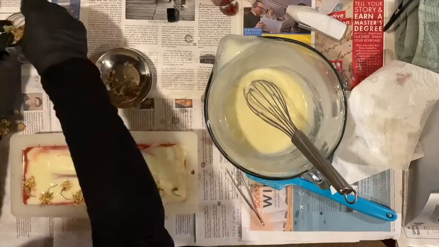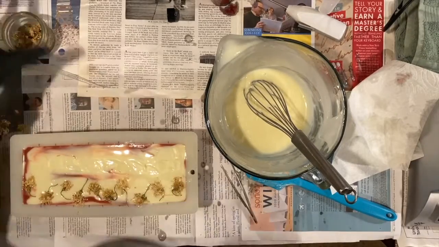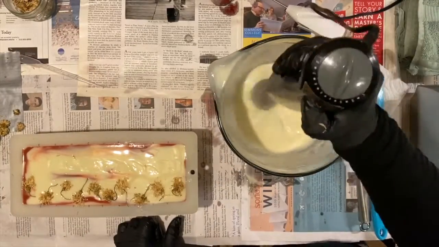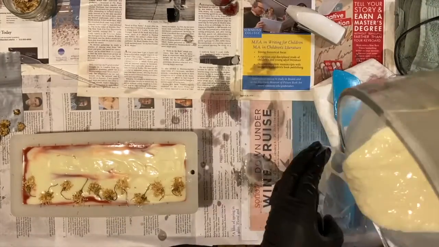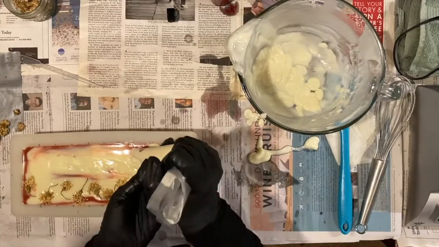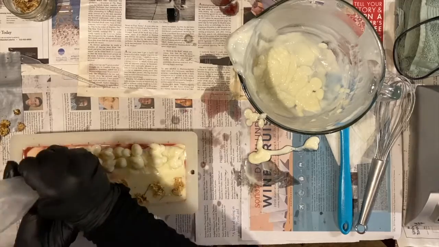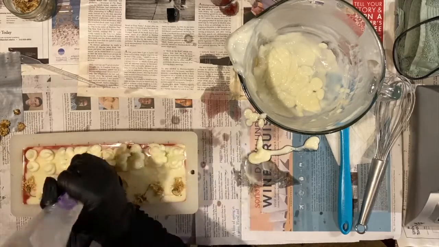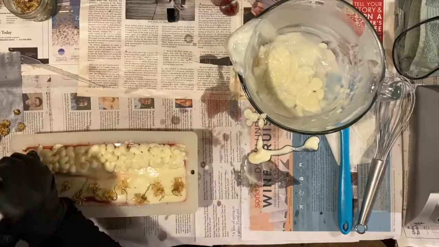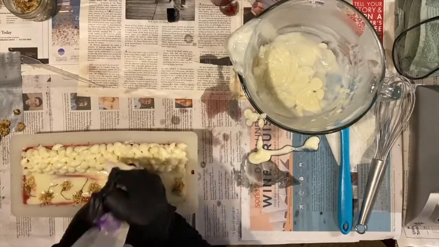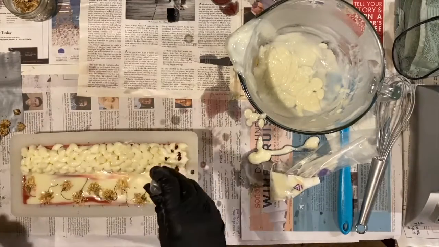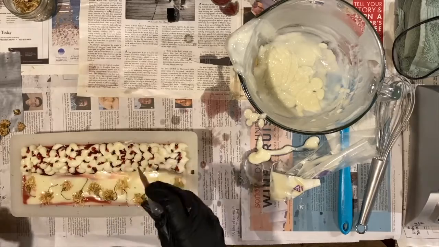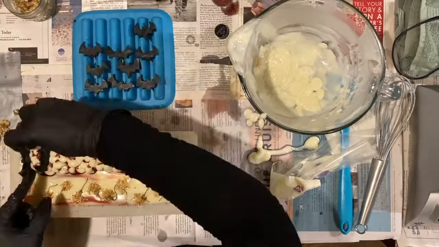Finally, I wanted to try and pipe something reminiscent of sharp teeth onto the top, which, since this was only the second time I've tried piping soap, was a little trying. I definitely should have waited to let the soap firm up a bit more before piping it. In the end, however, I think they came out okay, and that the drops of blood added a nice touch. Finally, I set in my bat embeds and left the soap to sit overnight.